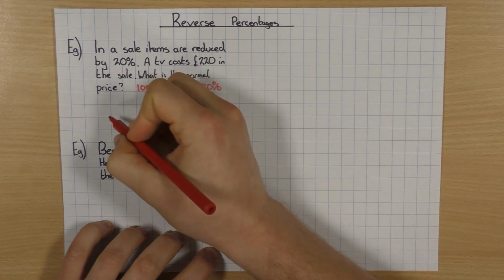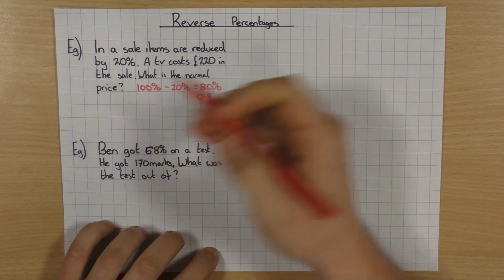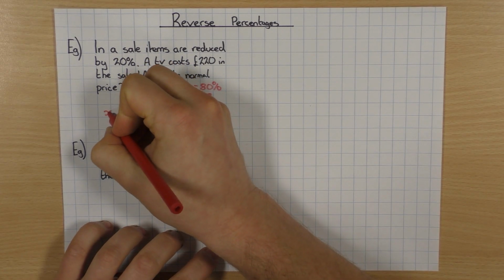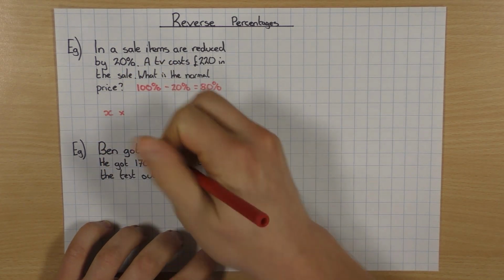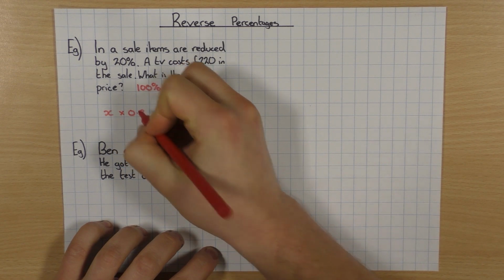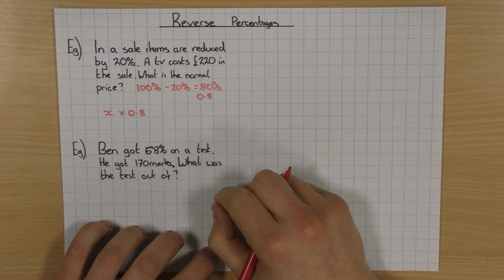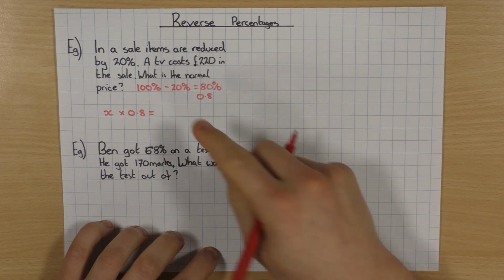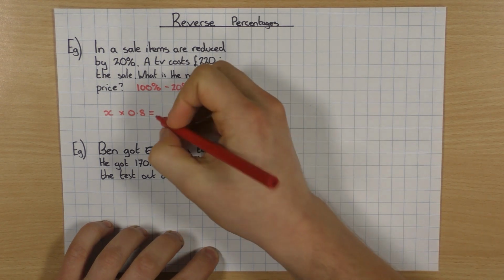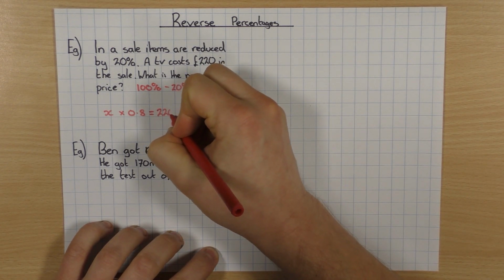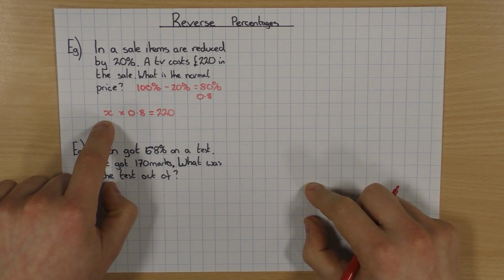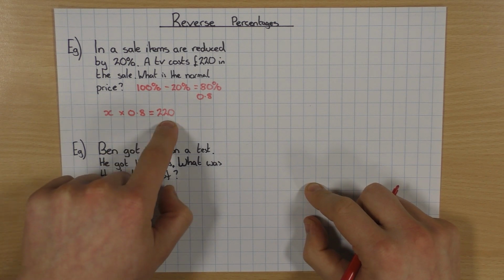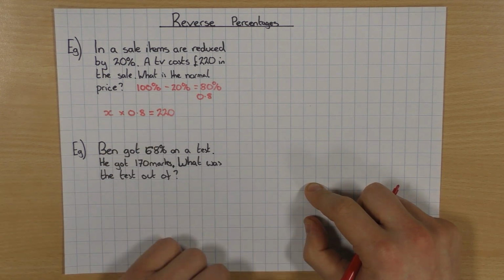If I had my normal price, I'm going to call it X because that's an unknown value. I don't know what it cost at the start. So I'll take X and I would times it by 0.8 to decrease it by 20%. I'd take my amount, times it by 0.8, and then I would get what the reduced cost is. In this particular question, we know what that is. It's 220. So I'll have my normal cost of the TV, times it by 0.8, and that would decrease it by 20% to 220.